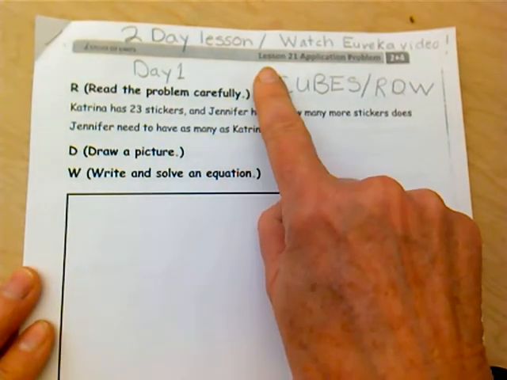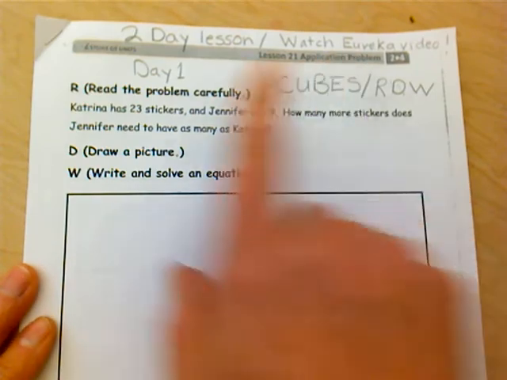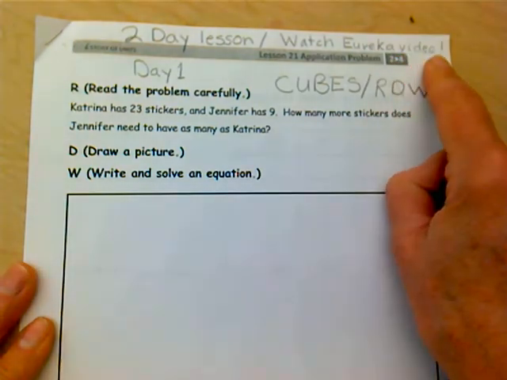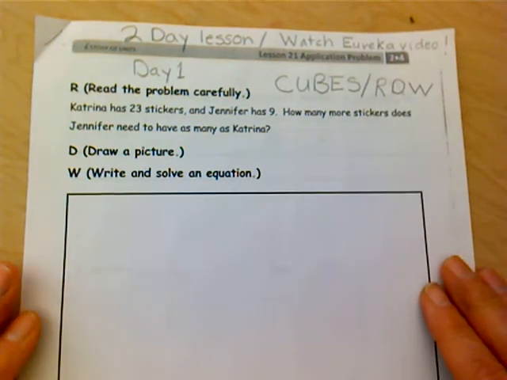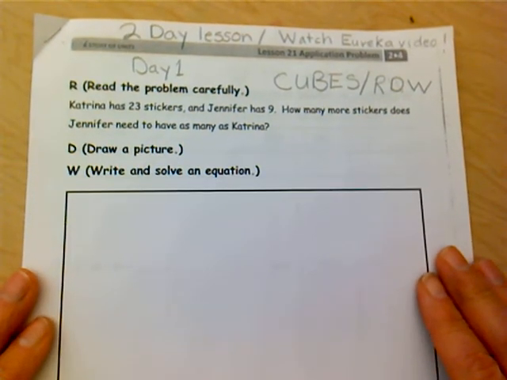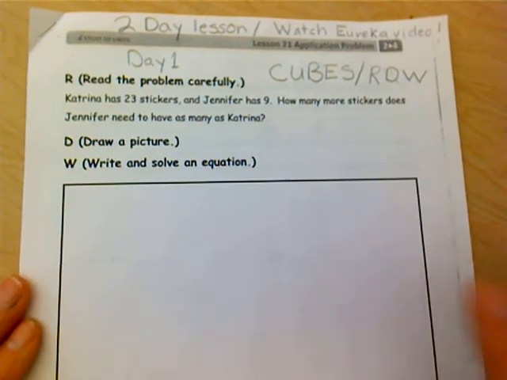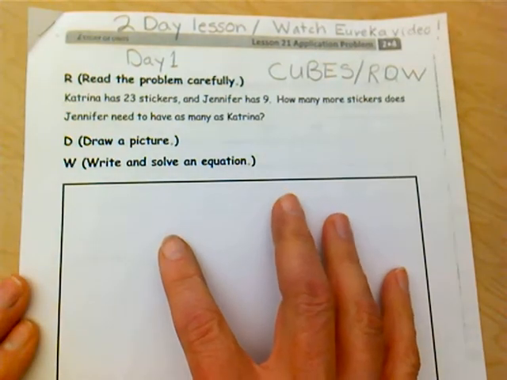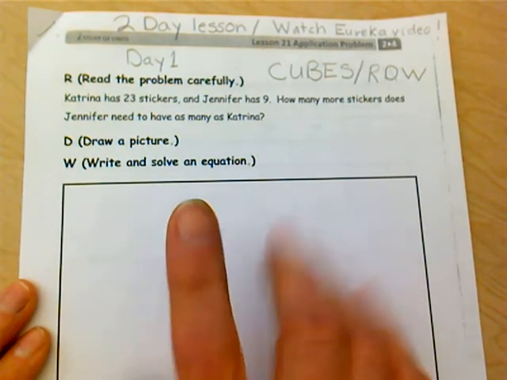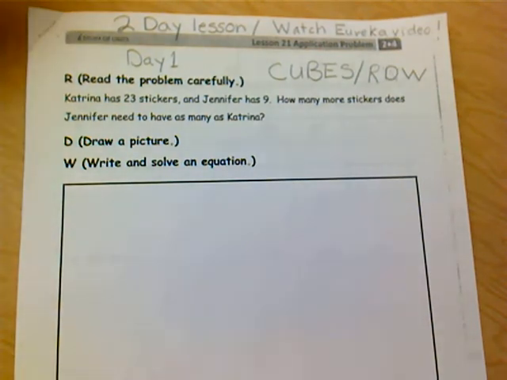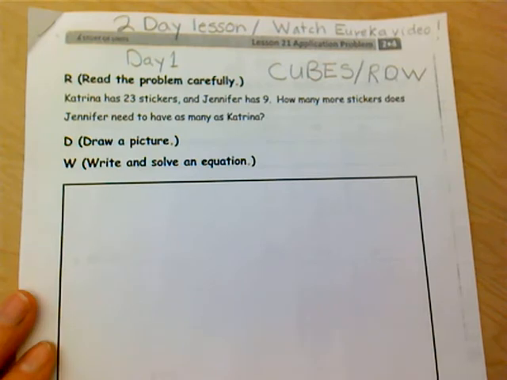We are going to be doing lesson 21. This is a 2-day lesson, and make sure you watch the Eureka video before you start. I think you'll find that what we're going to do is pretty easy, except for one little thing. Even after you watch the Eureka video, you might have to really dig into your brain pan to remember how to do this particular problem with Katrina and her 23 stickers and Jennifer with her 9 stickers.